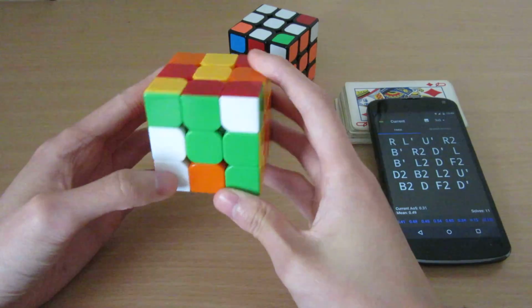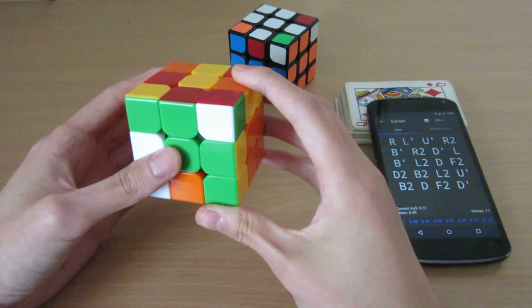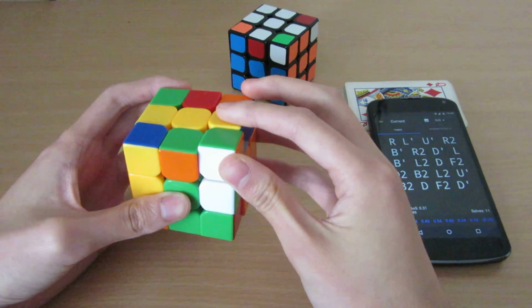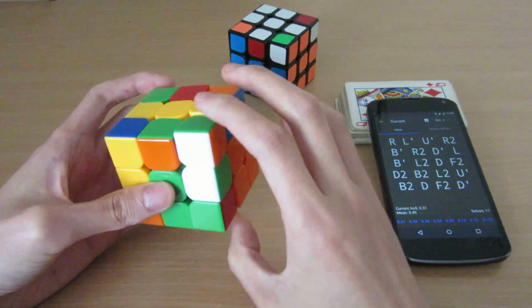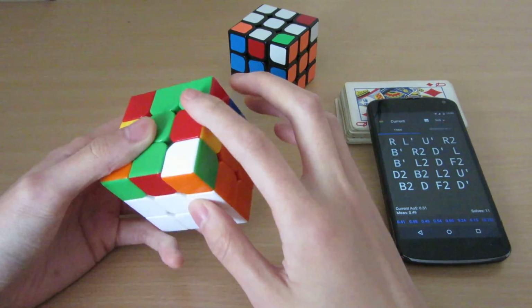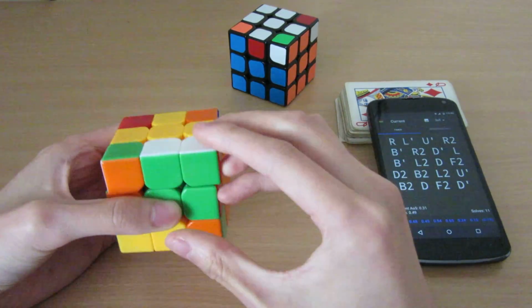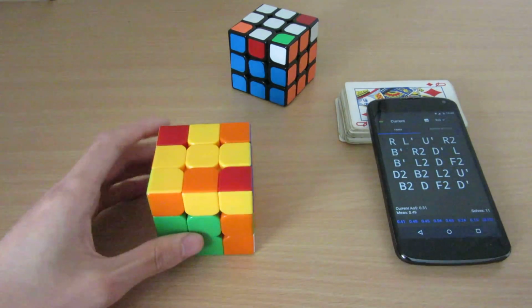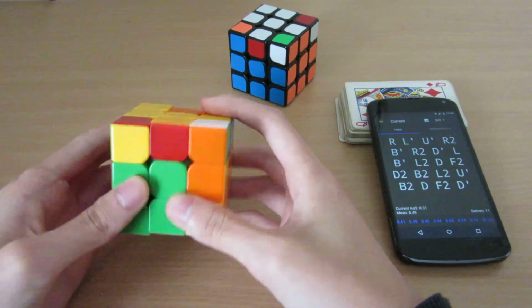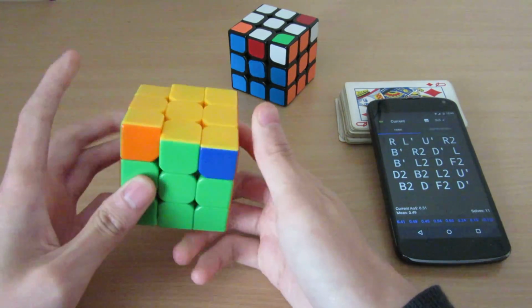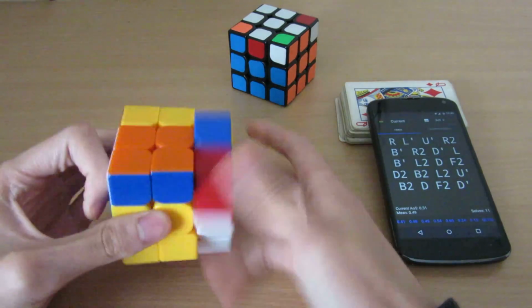Okay, the only thing I can see here is if I go like that, and then I can join up this pair like this, and then yeah, that gives me a horrible FGL case for the last pair, but what can you do?